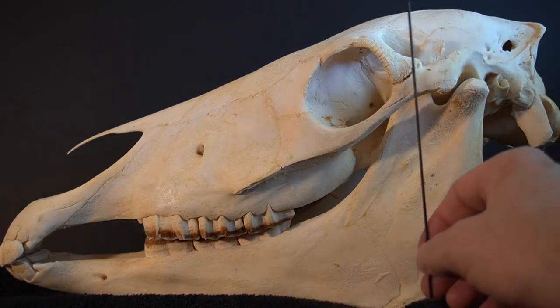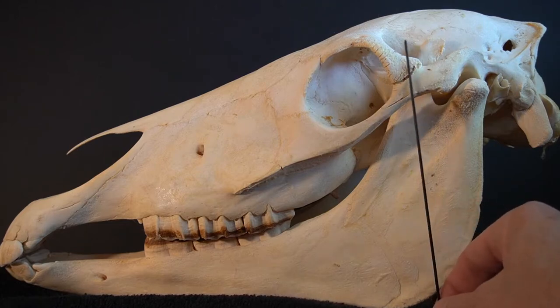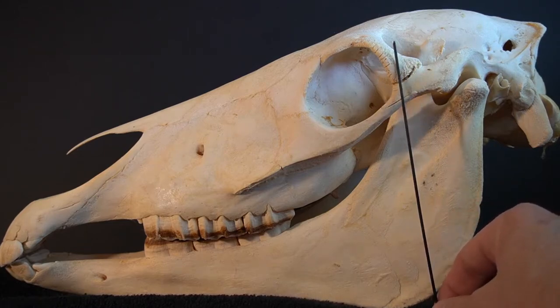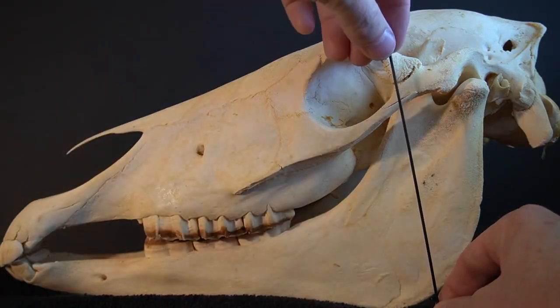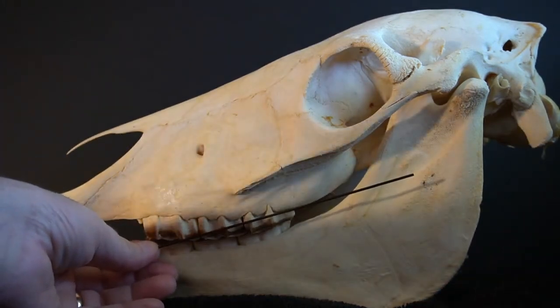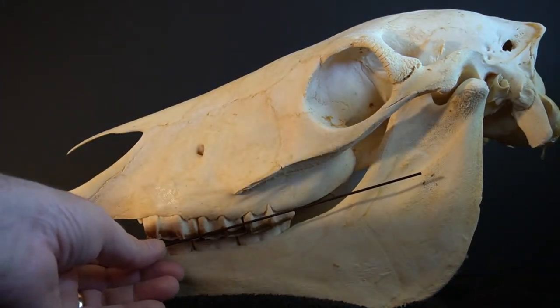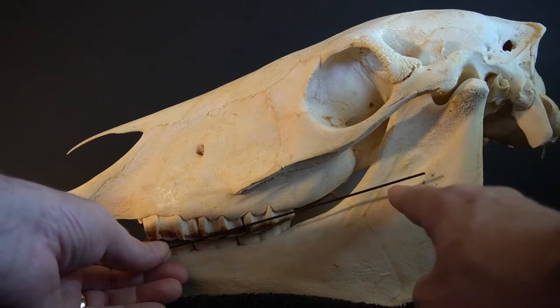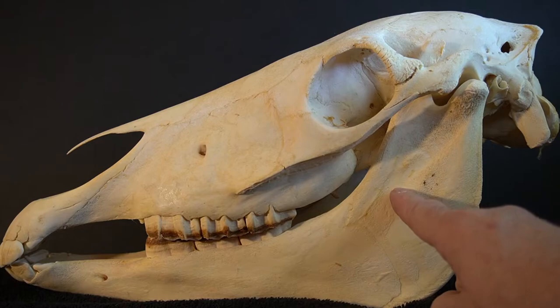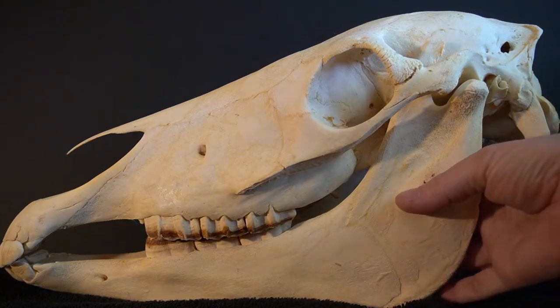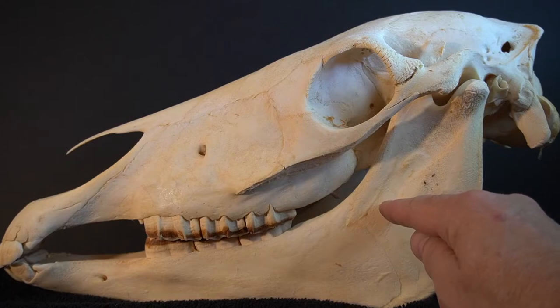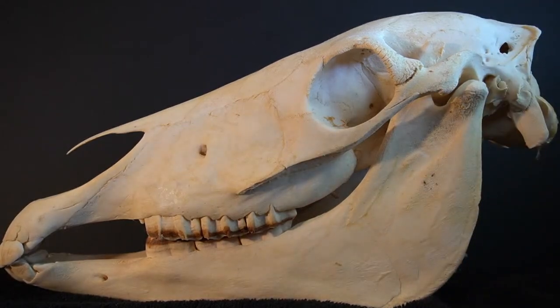One line will lay here from the lateral commissure of the eyelids down to the angle of the mandible. The other line, a horizontal line through the cheek teeth and that location. So that gives us a point about here. And if I put my finger back here, it's right here. So it gets you close enough to that mandibular foramen using that approximation to begin dropping nerve blocks down there that we'll talk about in a moment.